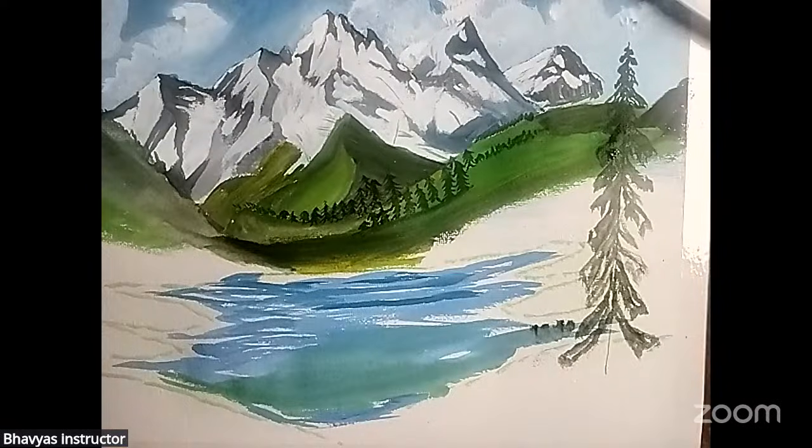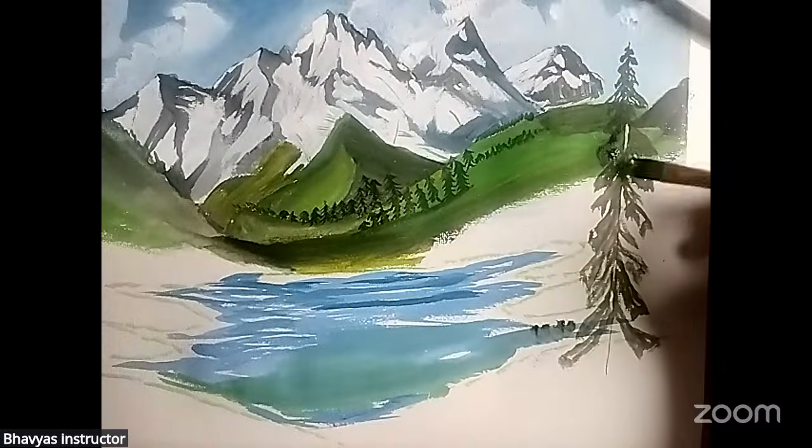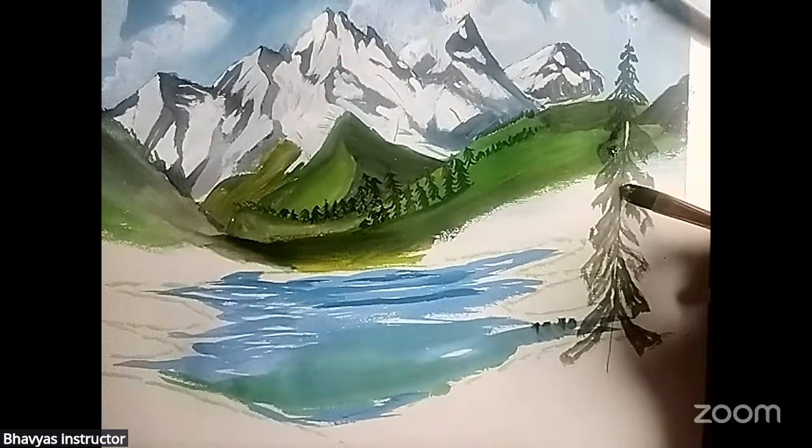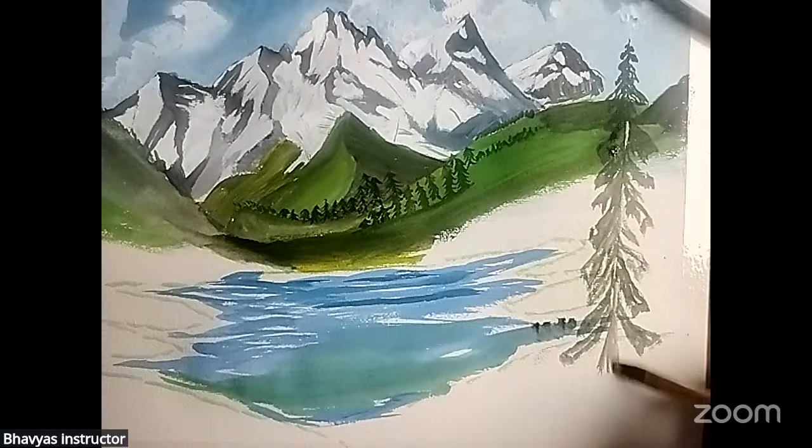Now take brown color, a little bit of brown to your palette, and a little bit of white. Mix both colors properly, and add the stem part a little bit. Don't draw a complete line, just make it like this.